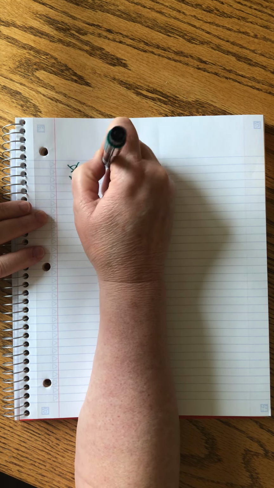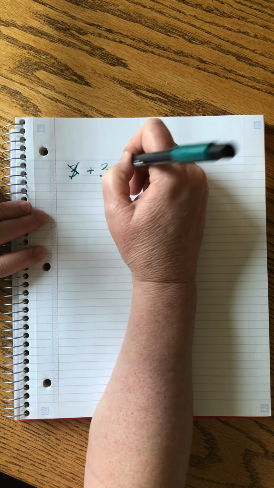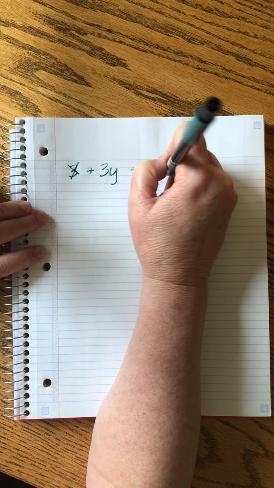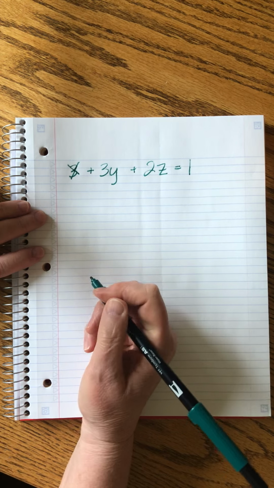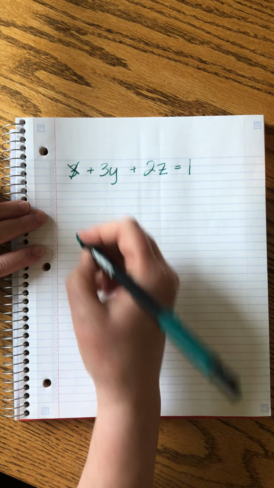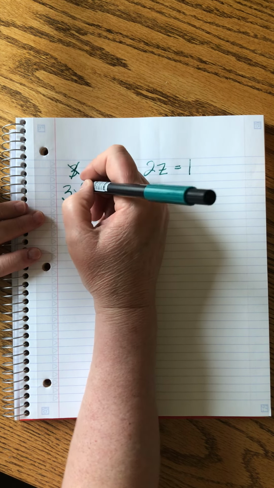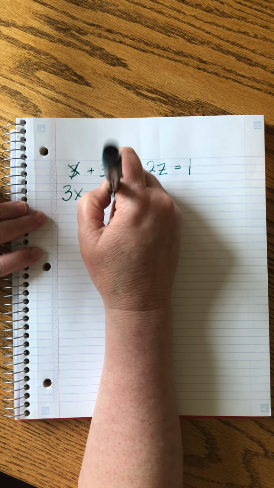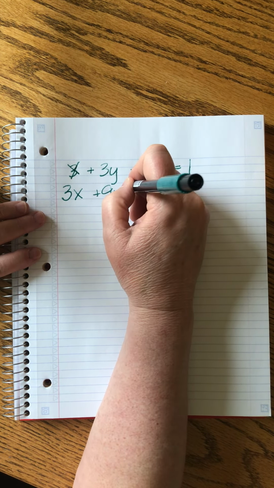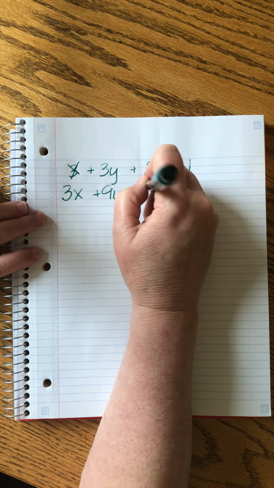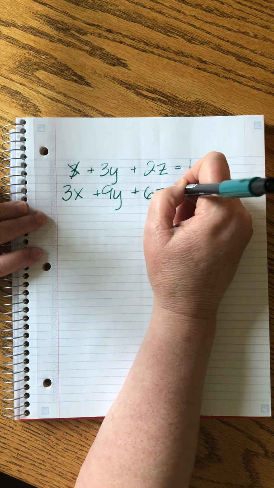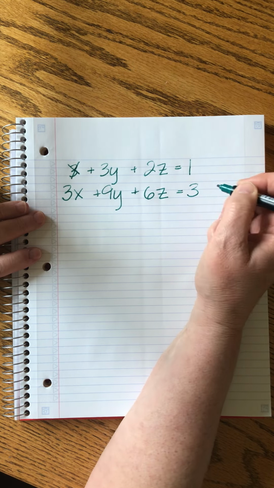x plus 3y plus 2z equals 1. Okay. 3x, this is the system that I'm copying down, by the way, plus 9y plus 6z equals 3.